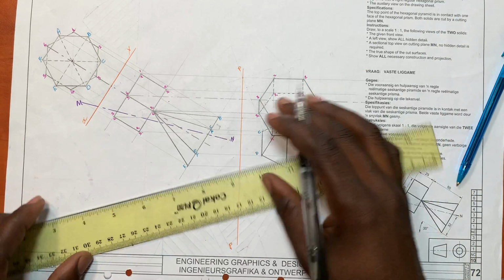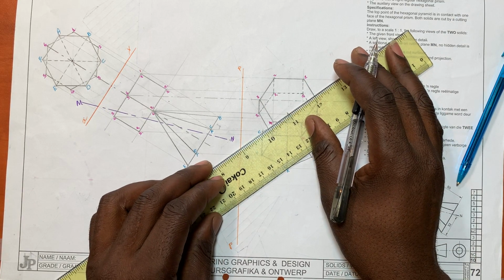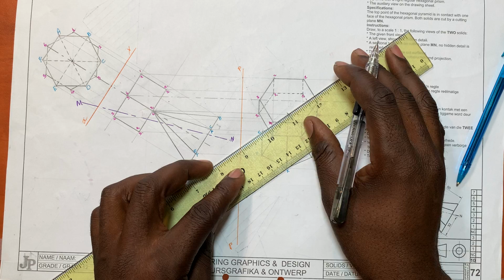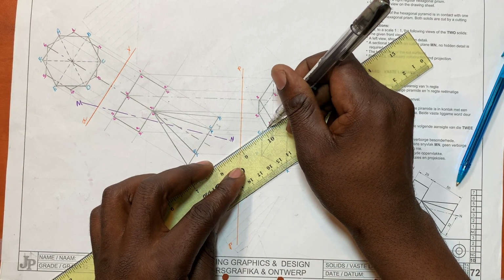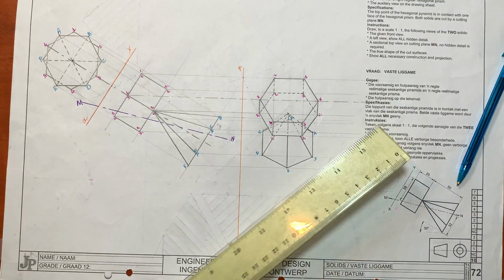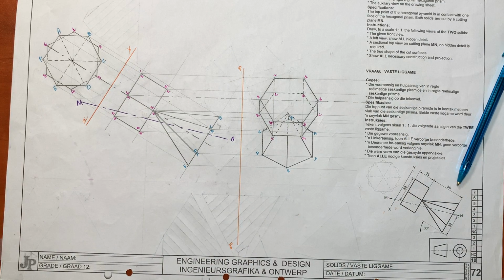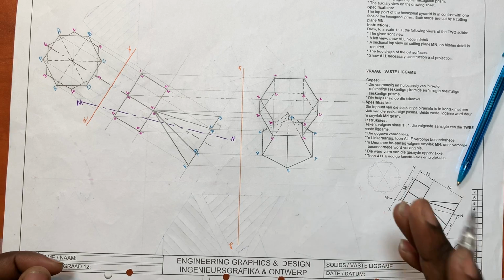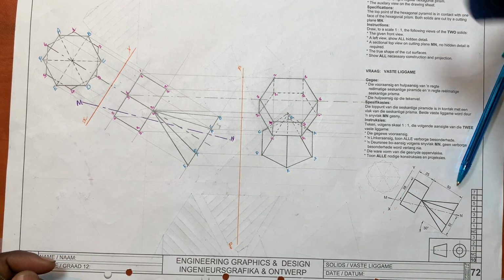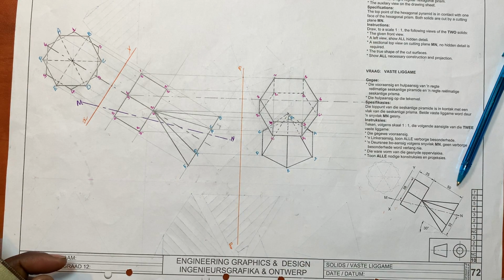C does the same, but from here till here hidden. Just from here till here solid. I1. So which means, in other words, we are done with what? With the left view. Are we together? We are done with the left view.